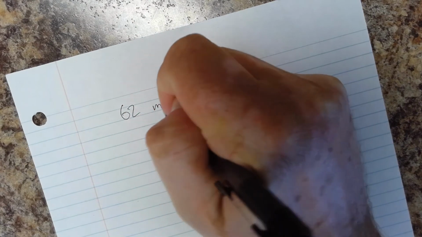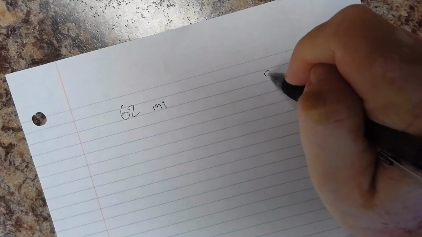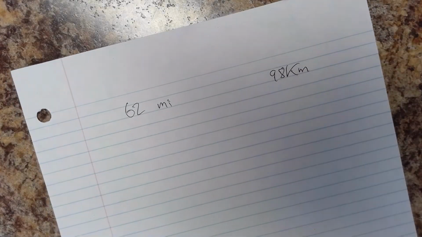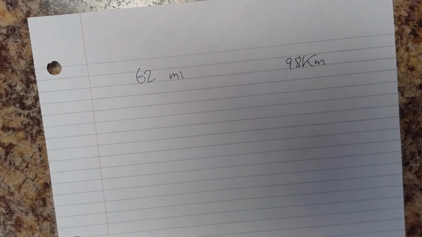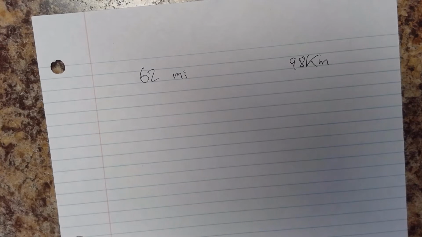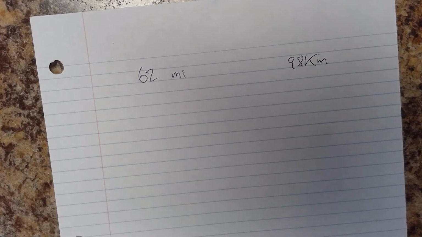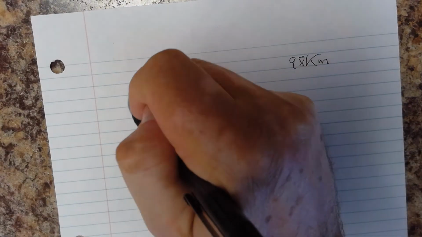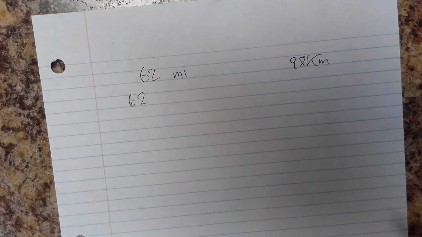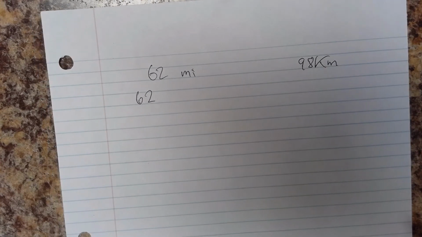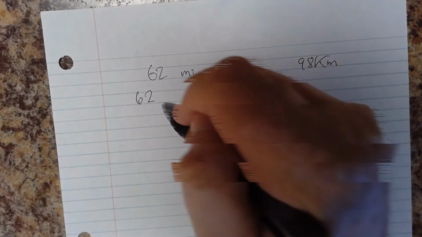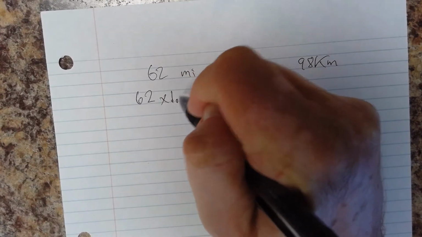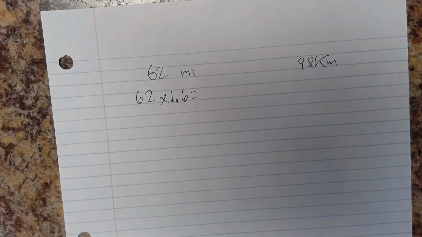Let's write down the information that we have. One car drove 62 miles, the other drove 98 kilometers. We're going to convert miles into kilometers. Okay? A kilometer is less than a mile. So if we're going to be converting miles into kilometers, there's going to be more kilometers. So 62 miles times 1.6. We said there were 1.6 kilometers in a mile, so a little more than 1.5. 62 times 1.6.